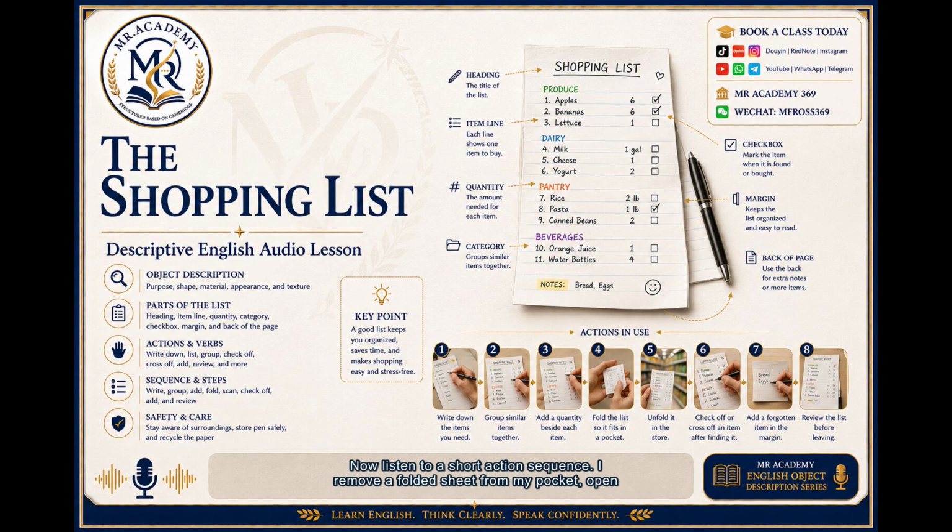Now listen to a short action sequence. I remove a folded sheet from my pocket, open it flat, read one line at a time, mark each completed item, write an extra item along the side, and look over the whole page before leaving. The actions are unfold, scan, check off, add, review, and fold. The value of this challenge is that the verbs create a mental picture. When you hear the direction, the hand position, and the result, you can identify the object and the action even before the object is named.